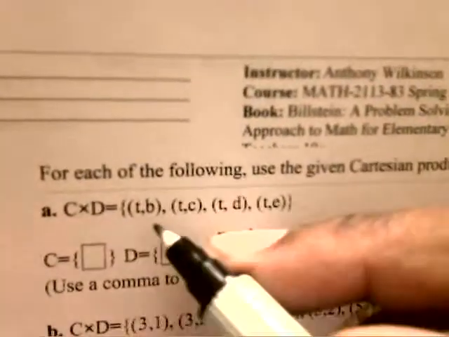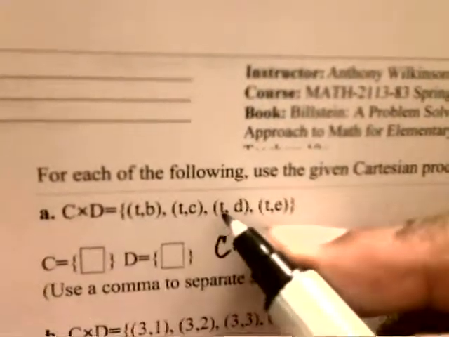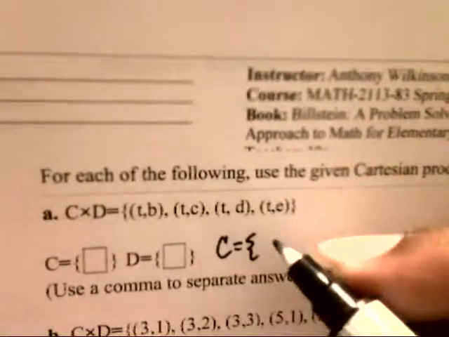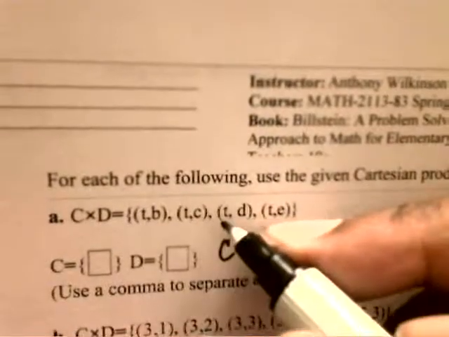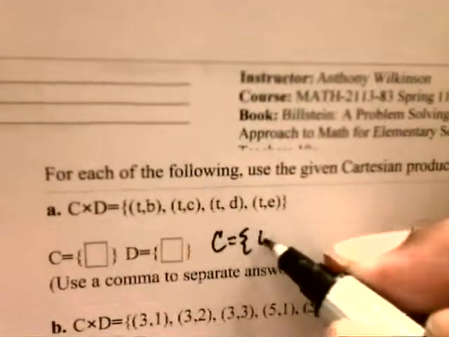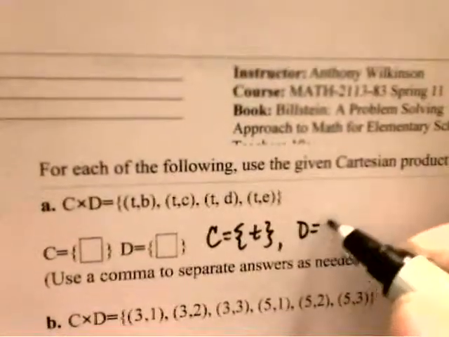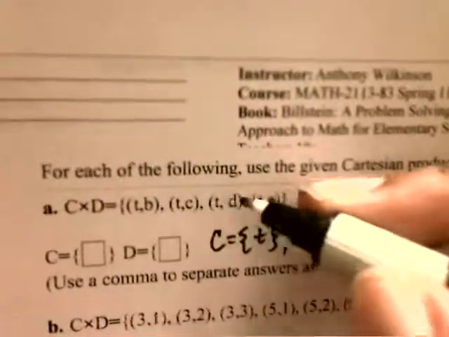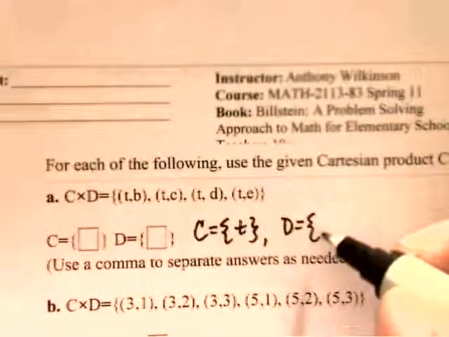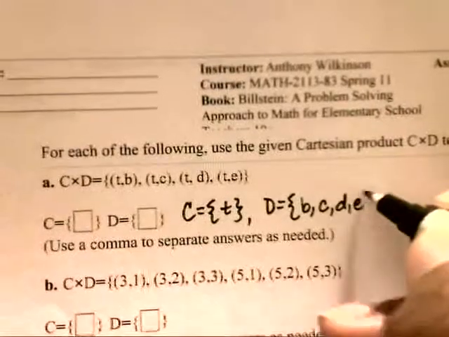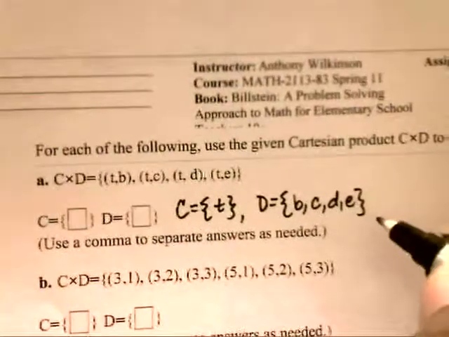C always has to be the first element in that, or the first coordinate in that ordered pair. And notice that it's just T. So for C, it will only be set T. And then for D, we have B, C, D, and E. So that means B, C, D, and E will represent set D.